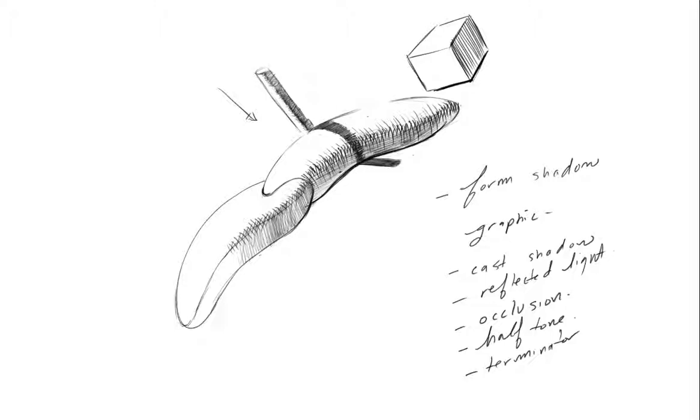So this is the idea behind some pretty nice shading. This might be actually like this. And I could put a little cast shadow here.